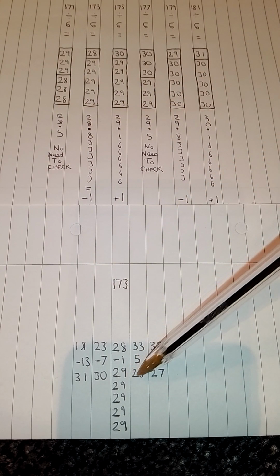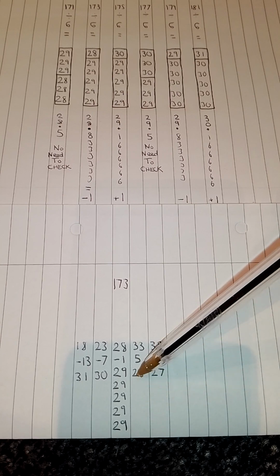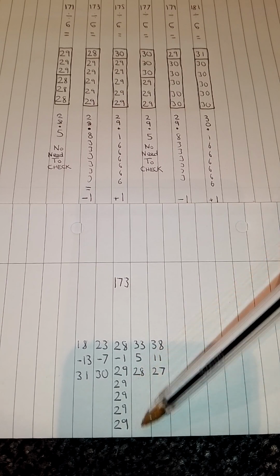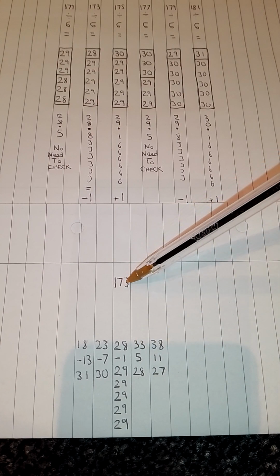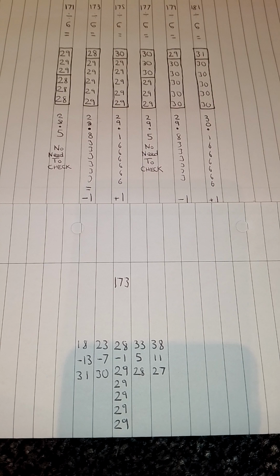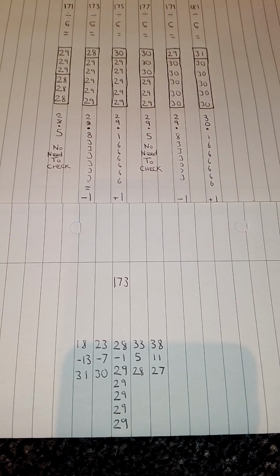You can draw all these parts out, so this would be 28, 28, 28, 28, 28, and you add those up, and it makes the original number. You don't need to do that unless you want to find the actual overall factors of the number, which I'll show you on this next example.